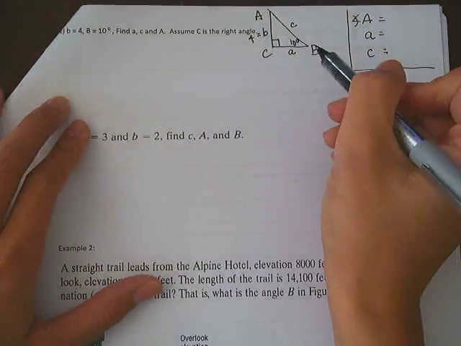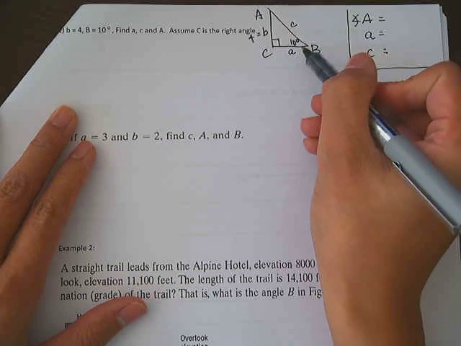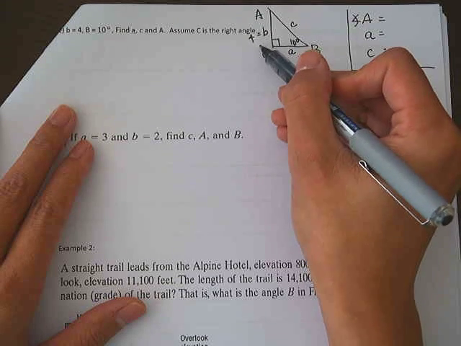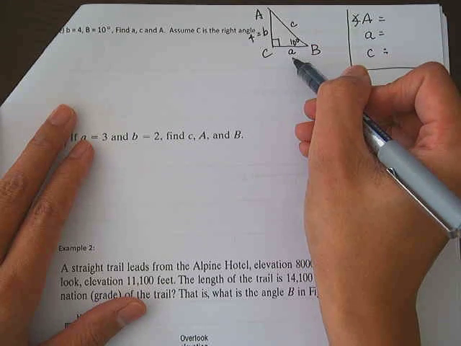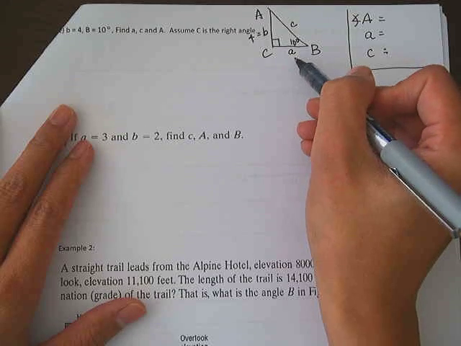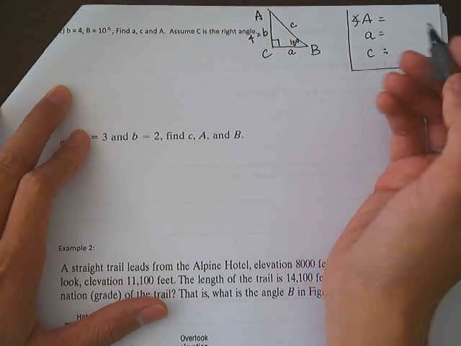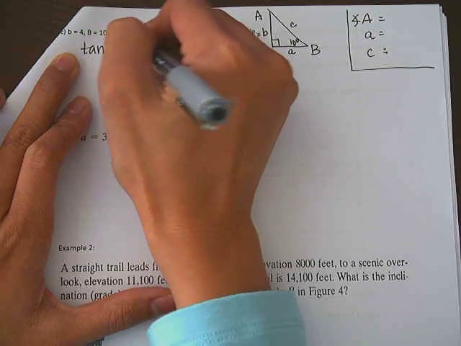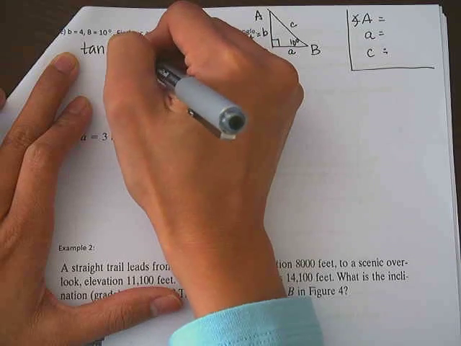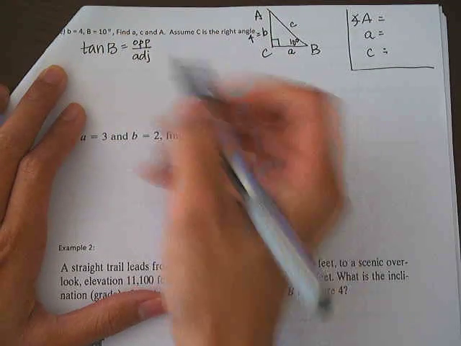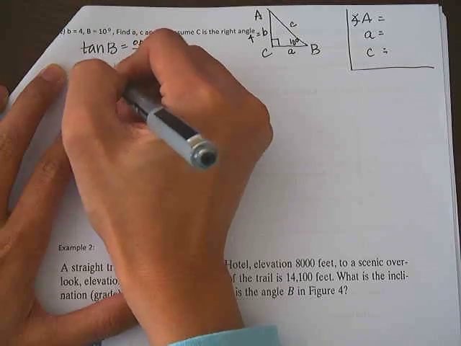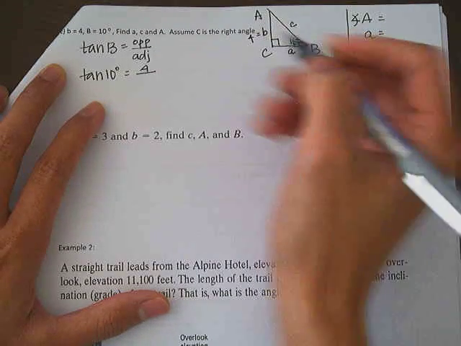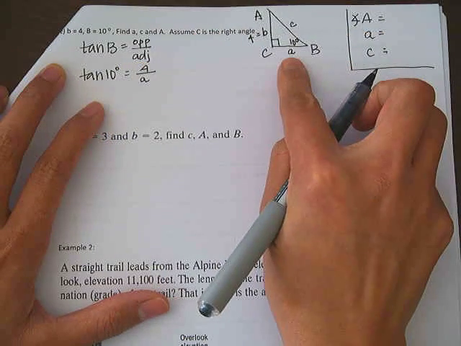All right, so let's talk about what we know and what we don't know. We know angle B. We know opposite of that, which is 4 units. If you're looking for adjacent, you can find adjacent first, which is a. So let's find that. We can use tangent. So tangent of angle B equals opposite over adjacent. B is 10 degrees, so we're going to go tangent of 10 degrees. Opposite of that is 4 units. Adjacent of that is unknown. We're going to call it leg a.